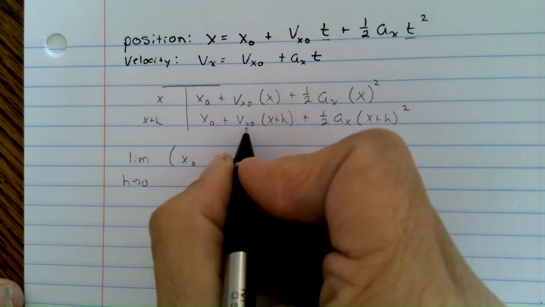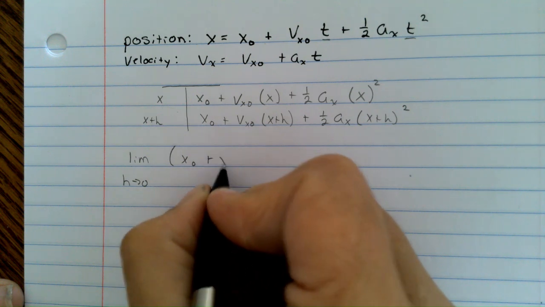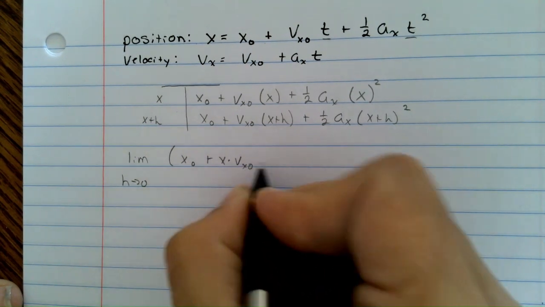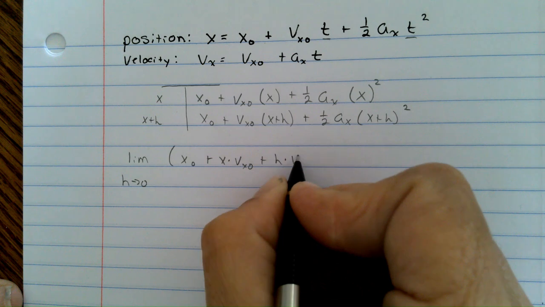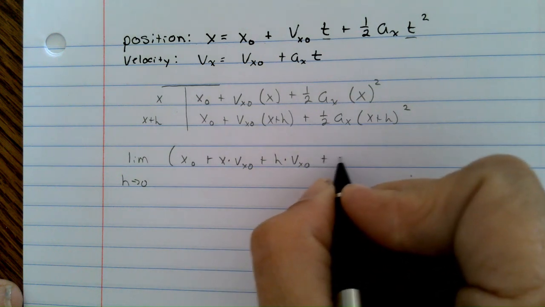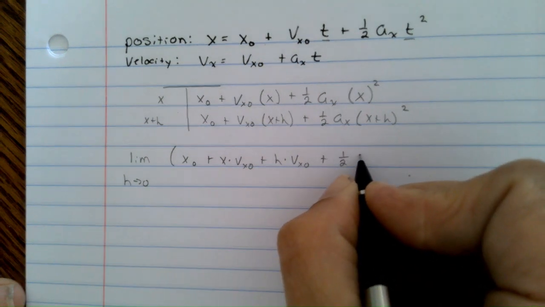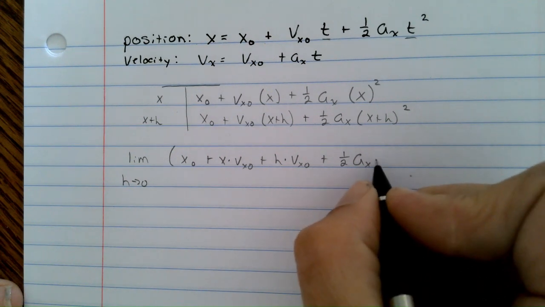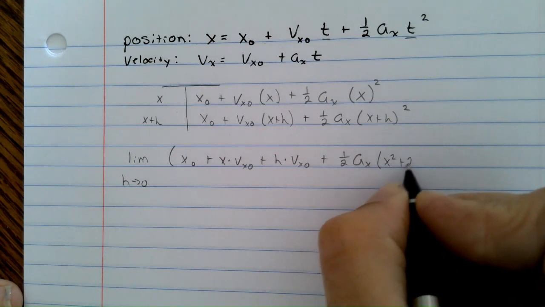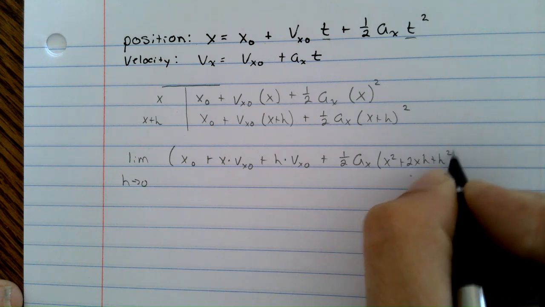x sub 0, I'm going to go ahead and distribute this. x times v sub x sub 0 plus h times v sub x sub 0 plus 1/2 a sub x times x squared plus 2xh plus h squared. That's FOILed out.